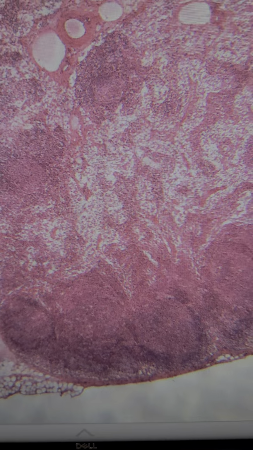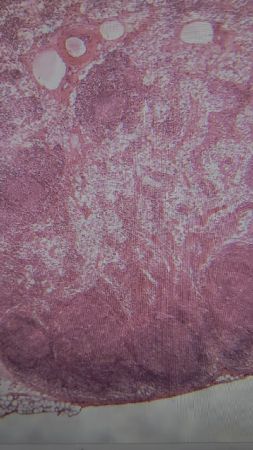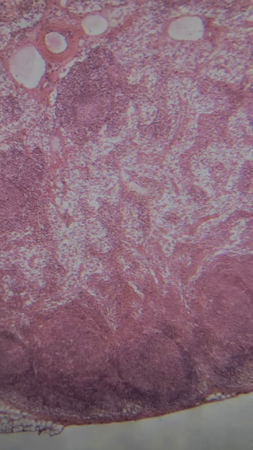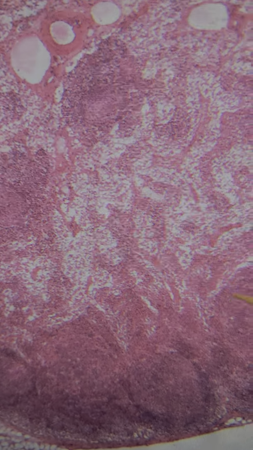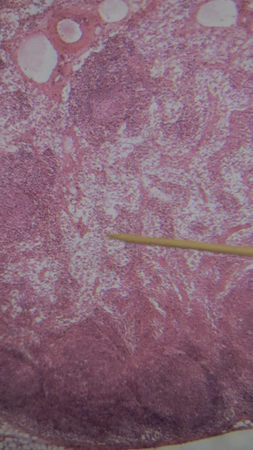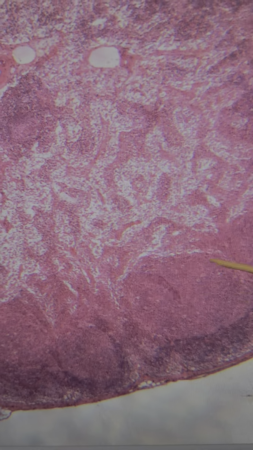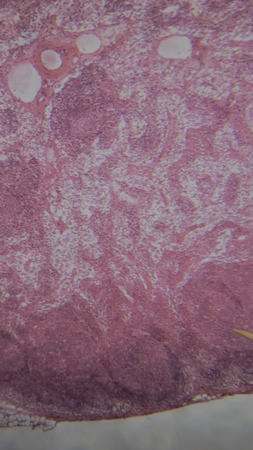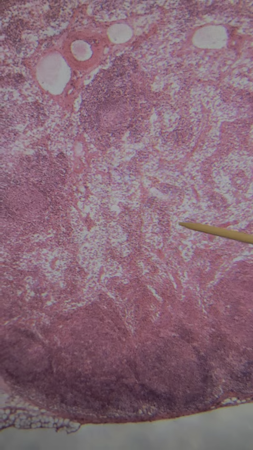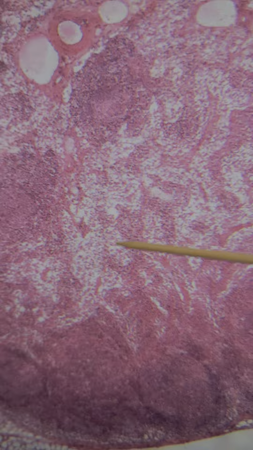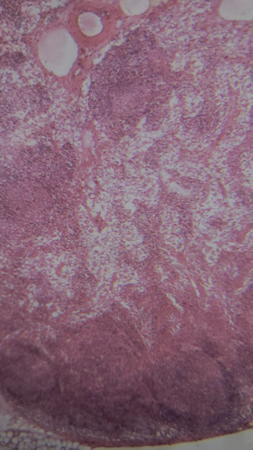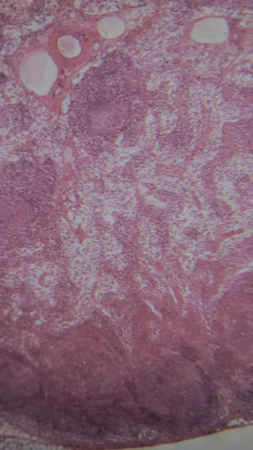So notice we have no simple columnar epithelium, we have no stratified squamous epithelium, and we see these distinguishing features of trabeculae and lymph follicles. And we also have these medullary cords and lighter areas known as medullary sinuses. I'm going to increase magnification on this lymph node.